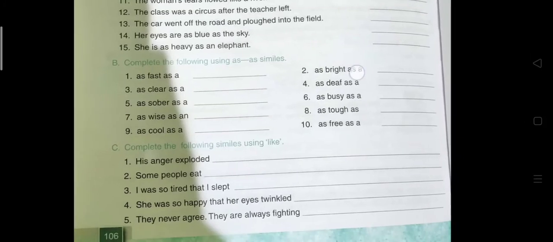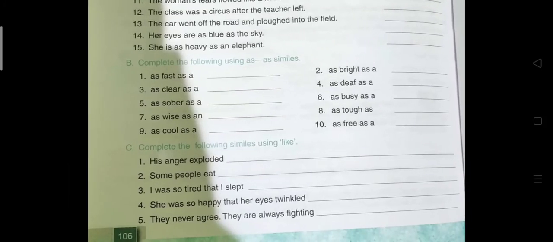These exercises, after we complete direct and indirect speech, we are going to take them in our Google Meet. Complete the following using as similes. As fast as a horse, something like that. As bright as a star. As clear as a sky. So like this you have to do. Complete the following similes using like.